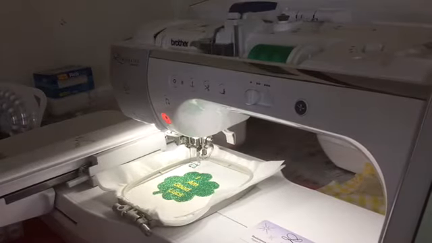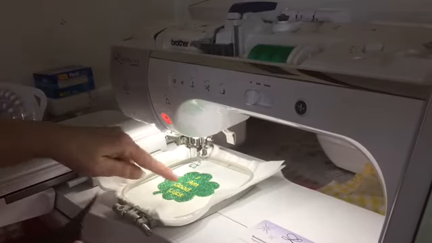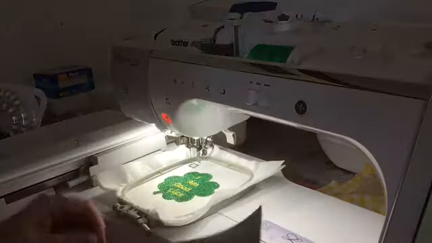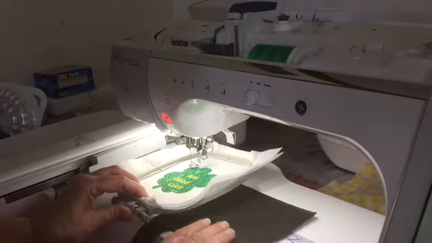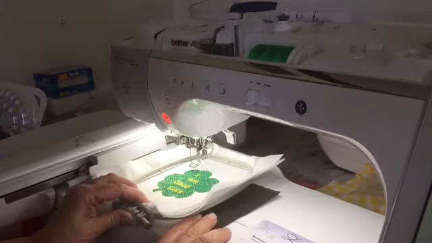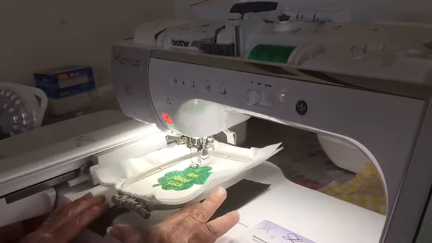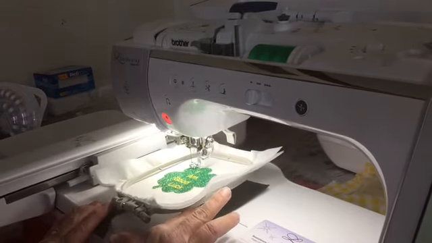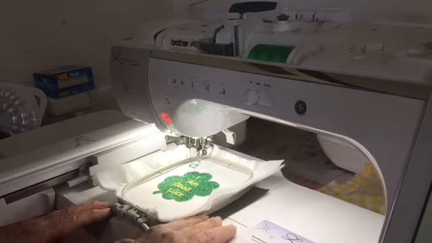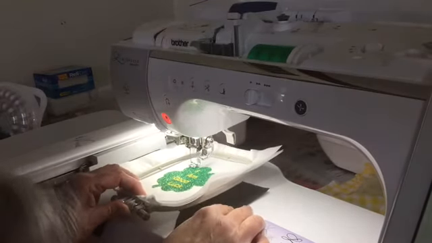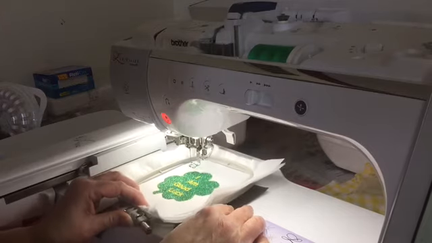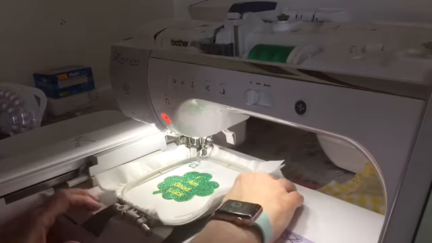Okay, so our last step after we get our wording in there is I'm using poly mesh, all right, to put under here, and this is going to cover up the stitches from the lettering. Just make sure that you have it around the design. You can check it, these lift up just a little bit on where it's at.